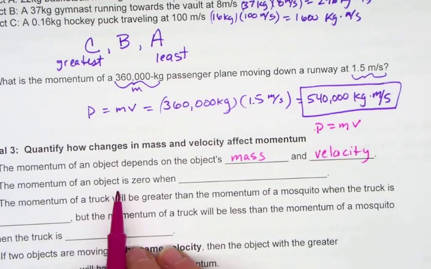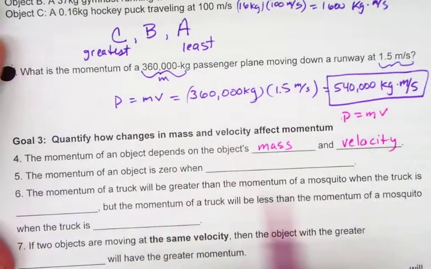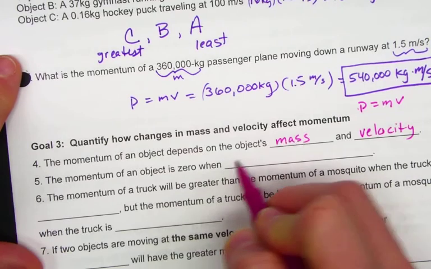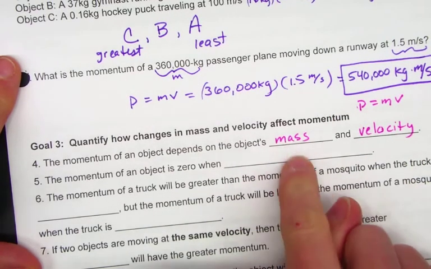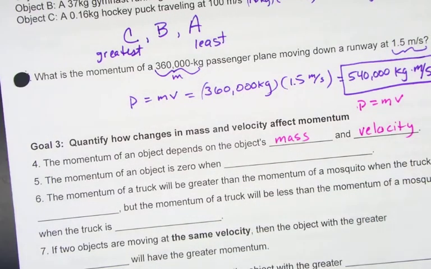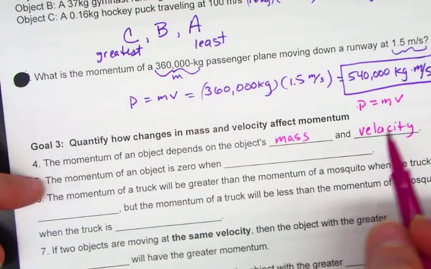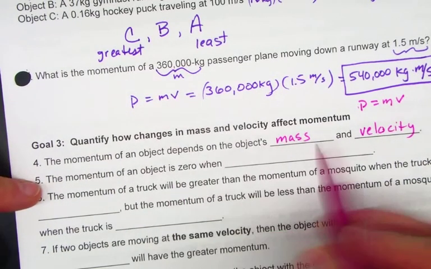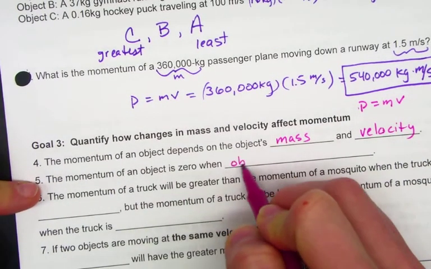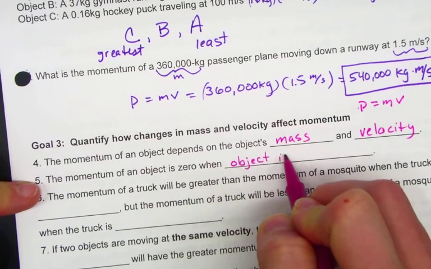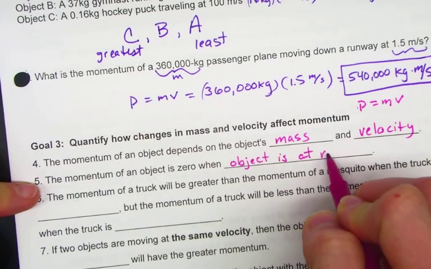The momentum of an object is 0 when the object is not moving or the object has no mass. Now, if the object has no mass, then we would assume that that object does not exist. Therefore, the momentum of an object is 0 when the object is at rest.